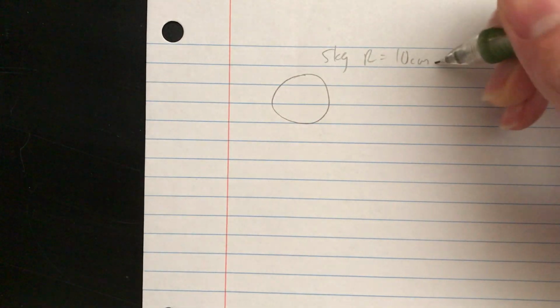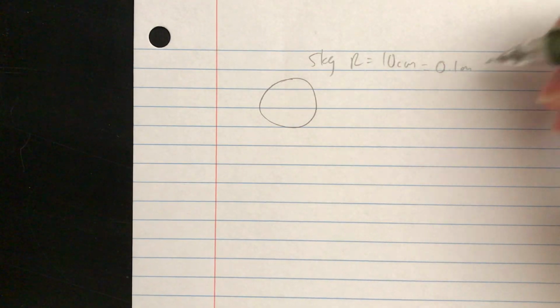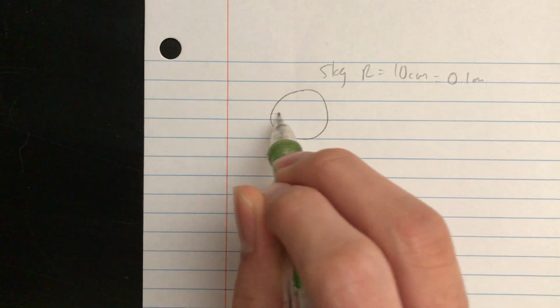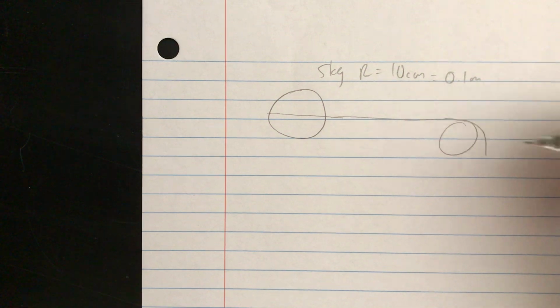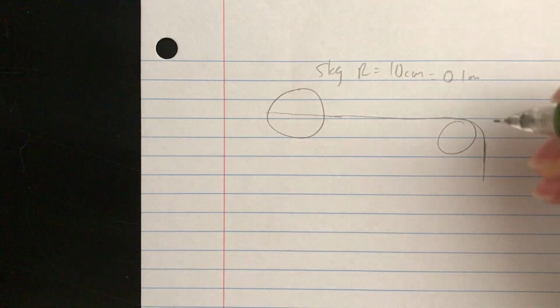Okay. So what we have is a sphere with a mass of 5 kilograms and a radius of 10 centimeters, or 0.1 meters. It is wrapped around with a string, which is attached to a pulley.